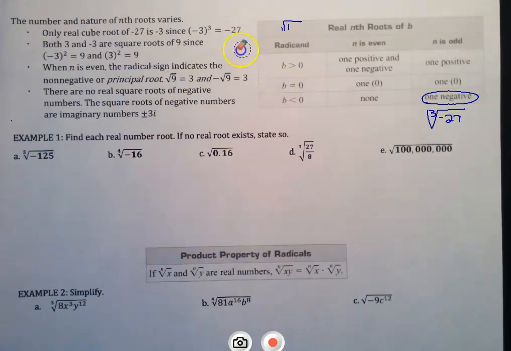Then it says both 3 and -3 are the square roots of 9, because -3 squared is 9 and 3 squared is 9. So 9 is my radicand, that's this number here. When it's greater than 0, it's going to have one positive and one negative.